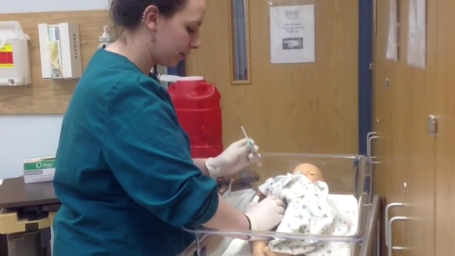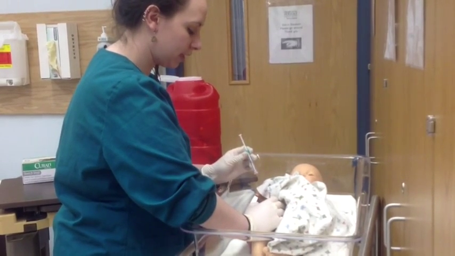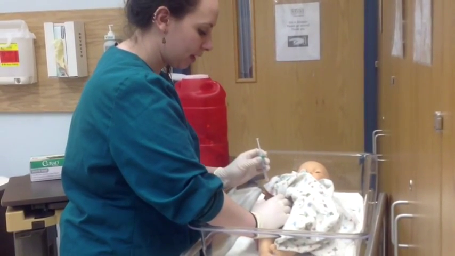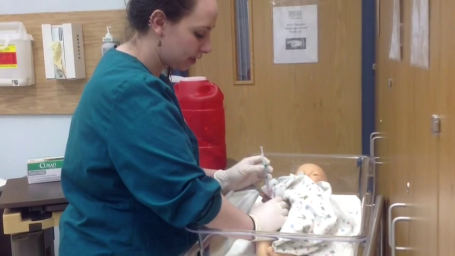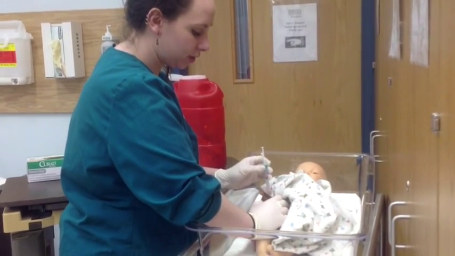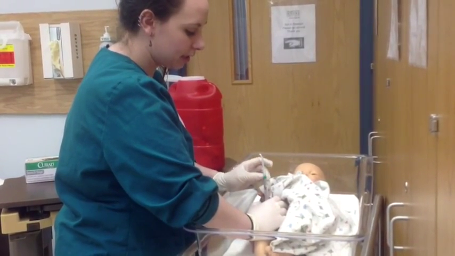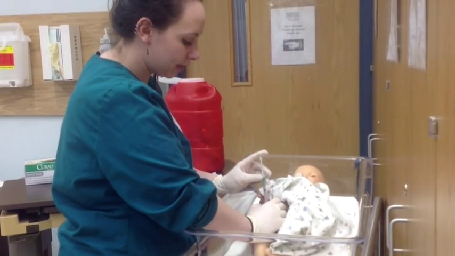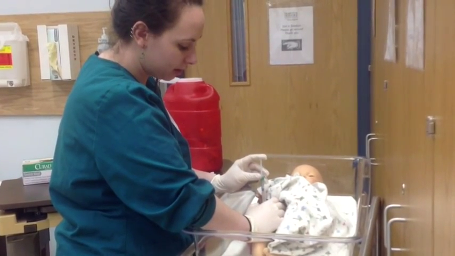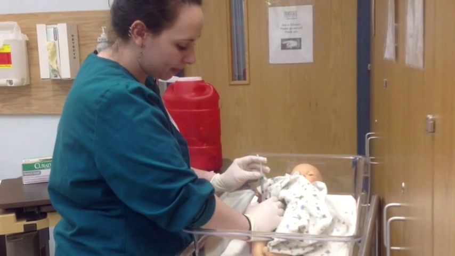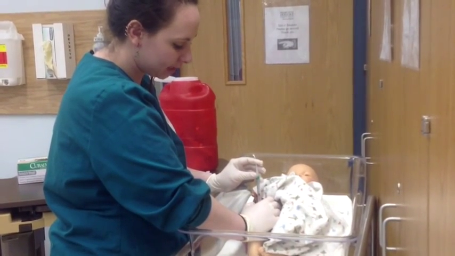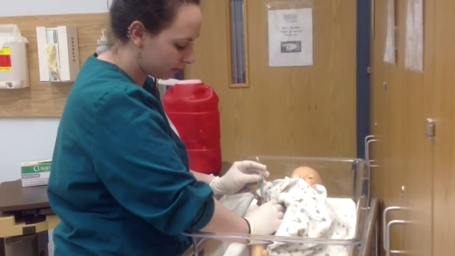Okay. You're going to make sure you have your spot all set up. You're going to hold it like a dart. You're going to go in at a 90-degree angle, nice and firm. 1, 2, 3. And this is a vaccine, so you're not going to aspirate, but you're going to push down the needle nice and slow. If you go too fast, it can cause more pain and discomfort.